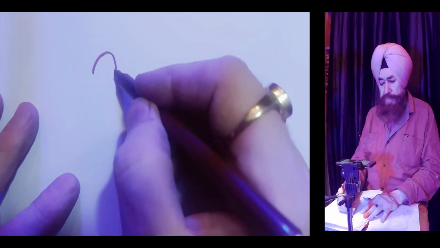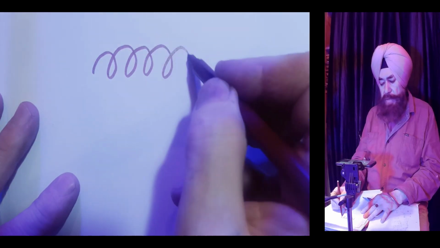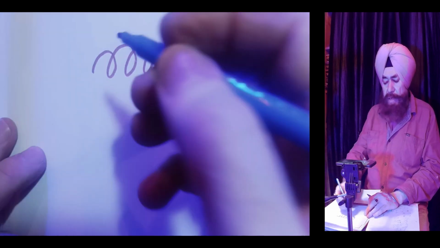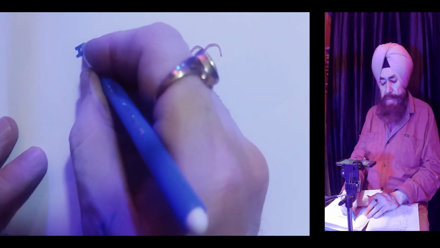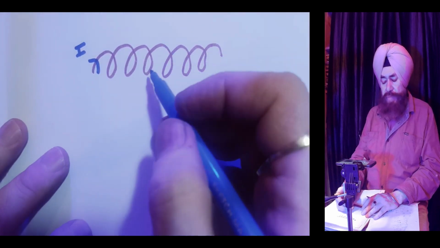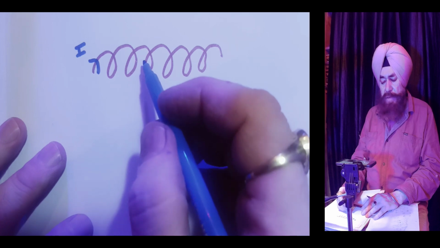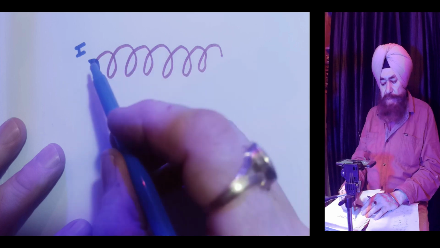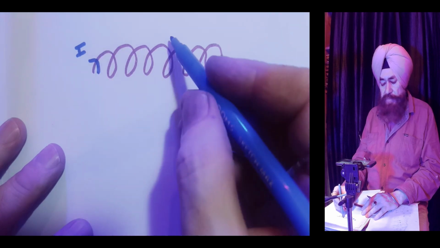Today I will discuss with you the expression of energy stored in an inductor, a solenoid, or a coil. Okay, this is a coil or inductor, and let current I be passing through it. Well, what about the magnetic field which is produced by current?